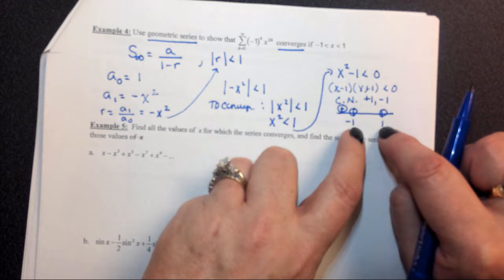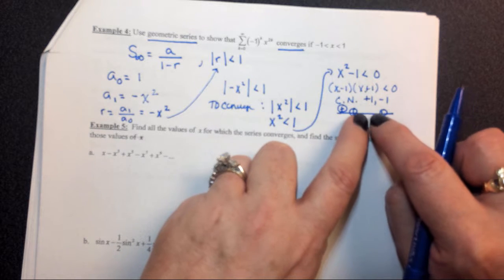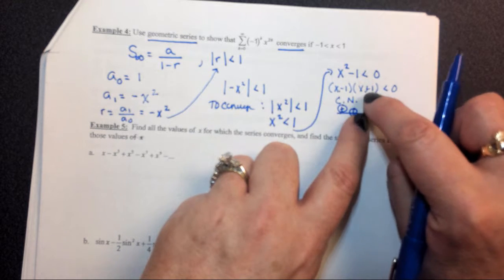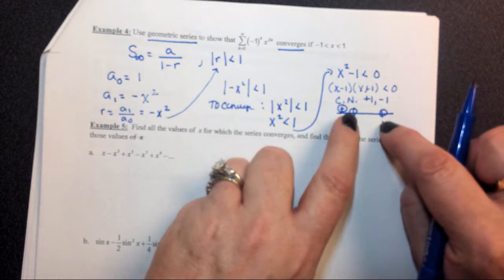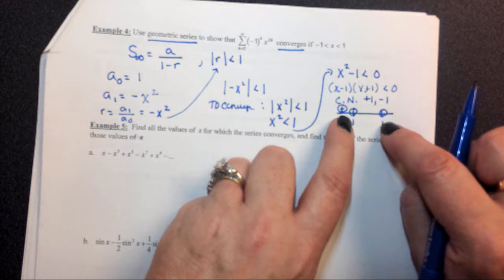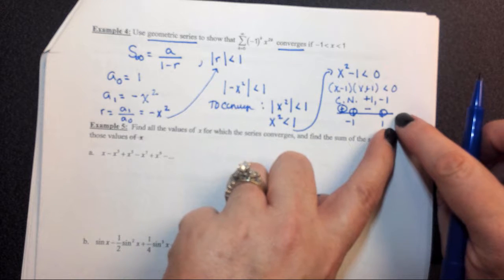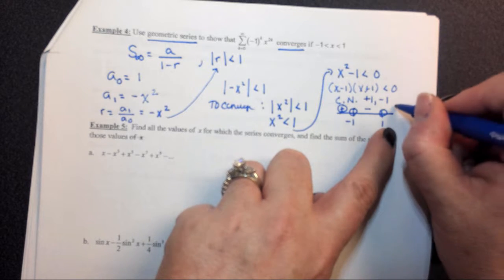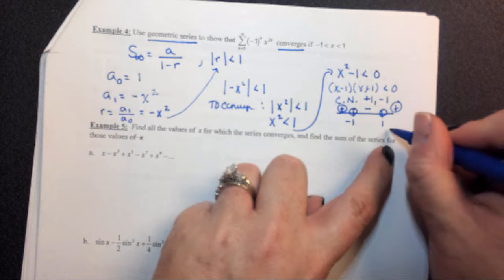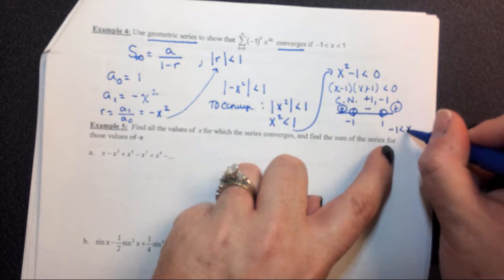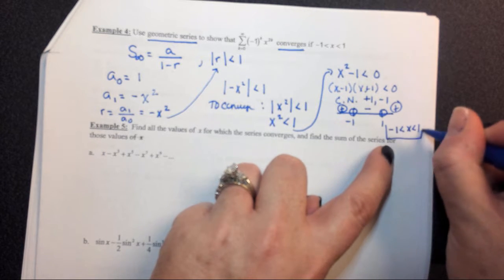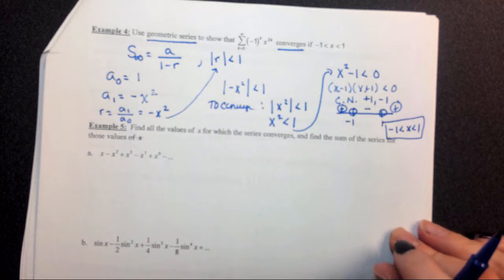If I plug in a 0, 0 minus 1, 0 plus 1, all those numbers between negative 1 and 1 will be negative. If I plug in numbers greater than 1, these would be positive. So the numbers between negative 1 and 1 are how you show the convergence.